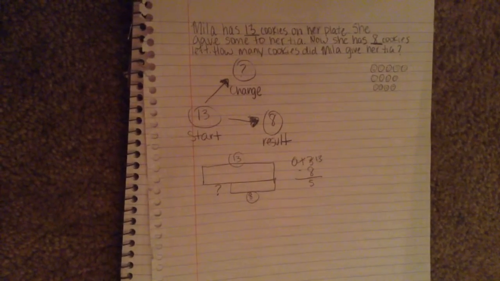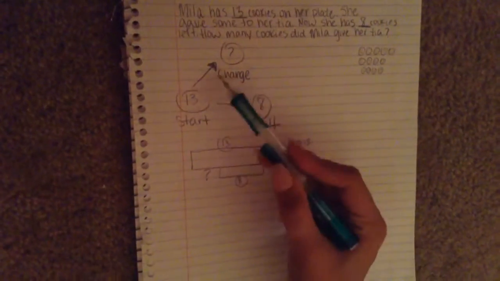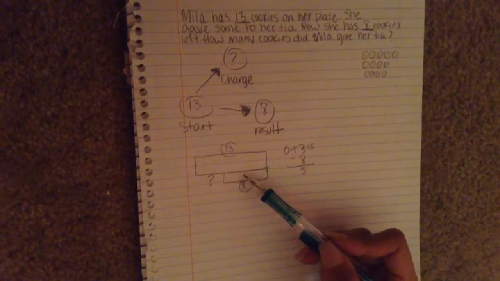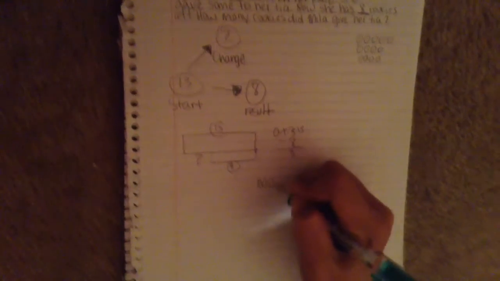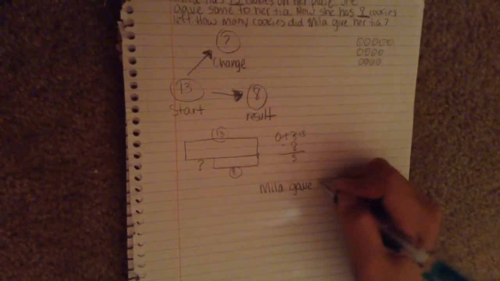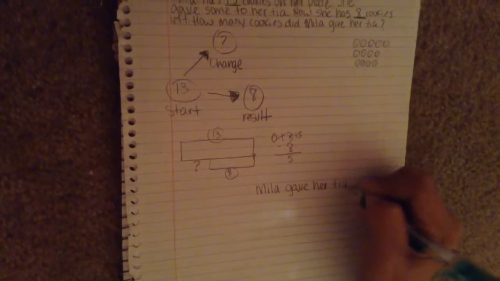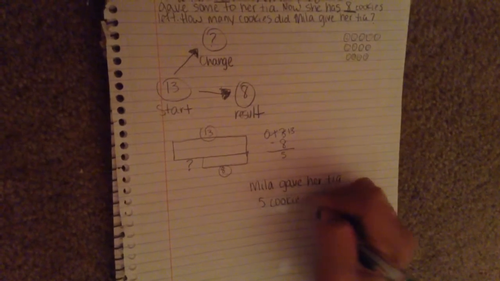So now, just like we did in our last problem, students can see the visual from the change bubbles and from the strips, and they can understand that Mila gave her tia 5 cookies.